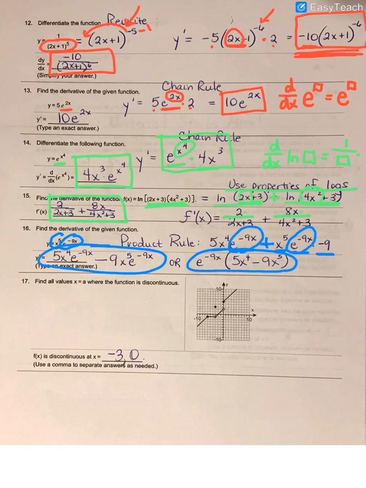Finally, on 17, this is where we talked about continuity. So it's just asking you, where is the function discontinuous? Well, that's where you're looking for holes in the graph. So you'll notice the first place is right here, where you've got a hole and then it jumps up. So that would be the value negative 3. And then the other place we have a hole is when x is equal to 0.